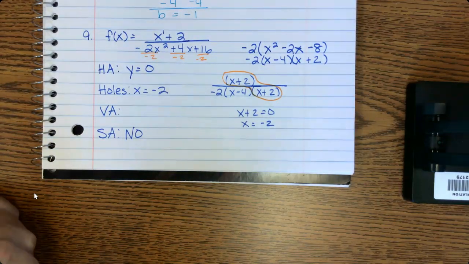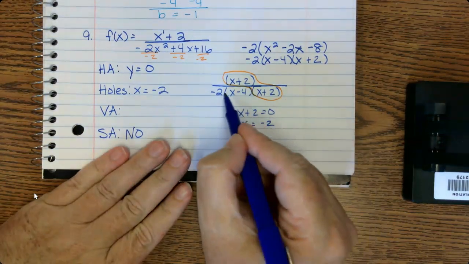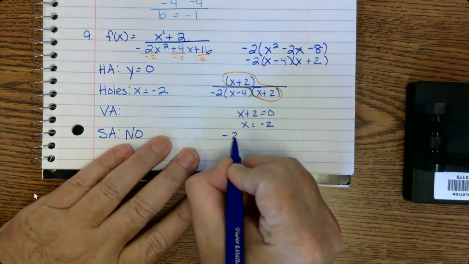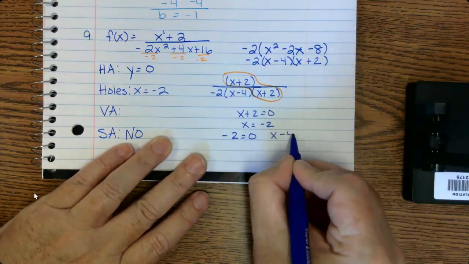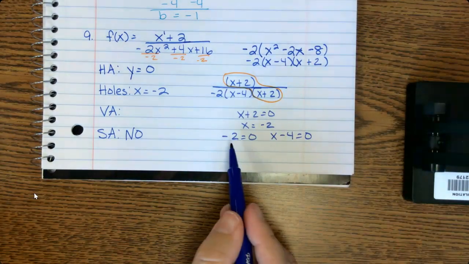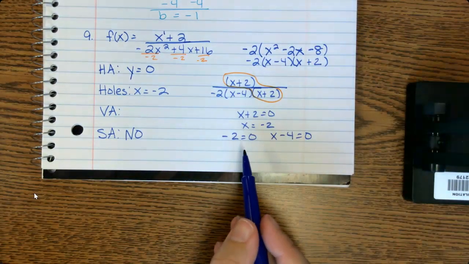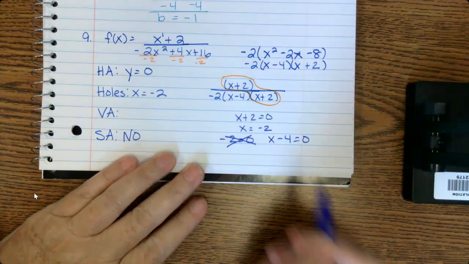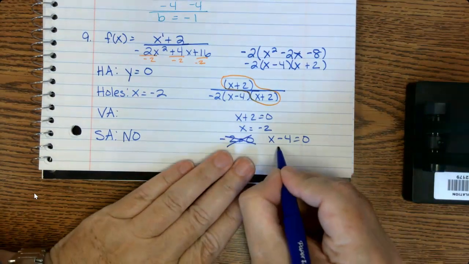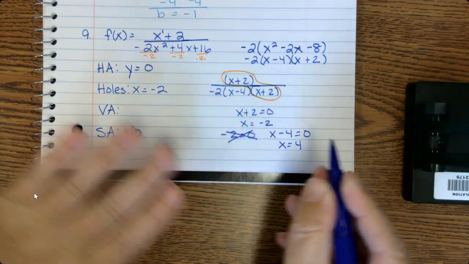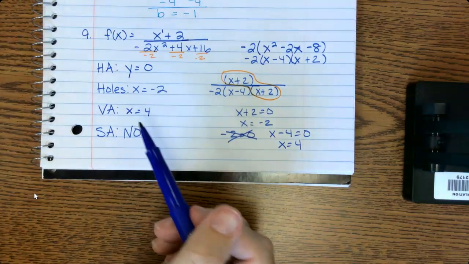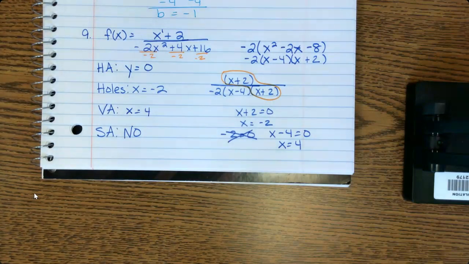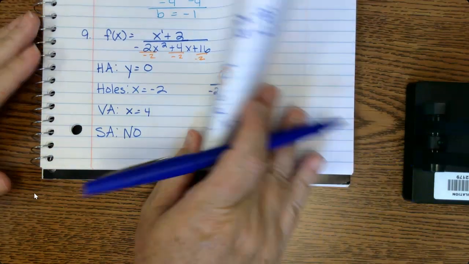Now, vertical would be the leftover. So negative 2 is a leftover. Set that equal to 0, and x minus 4 equal to 0. Does negative 2 equals 0 make sense? Please say no. Throw that away. And so here we add the 4 over, and we get x equals 4. Remember, I cannot be a hole and a vertical asymptote at the same point. Okay.